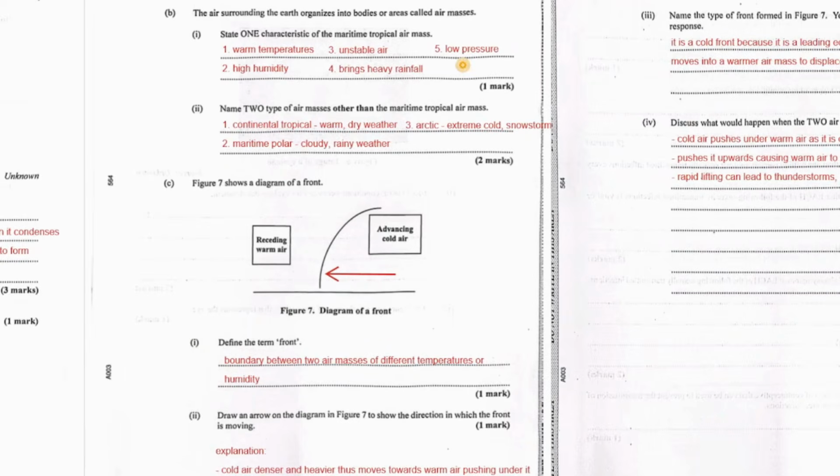Now we have part B. The air surrounding the Earth organizes into bodies or areas called air masses. 1. State 1 characteristic of the maritime tropical air mass. So just 1 characteristic you have to put. I listed 5. It brings warm temperatures, high humidity, unstable air, heavy rainfall, as well as low pressure. So any one that comes to mind, you can put it and you will get your mark.